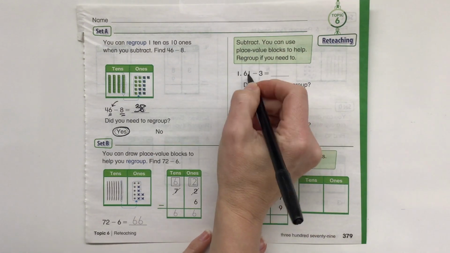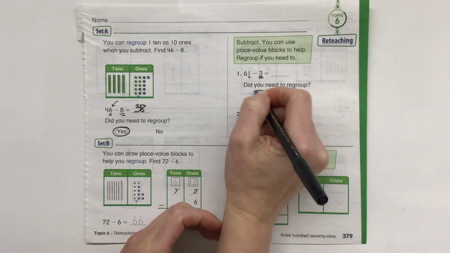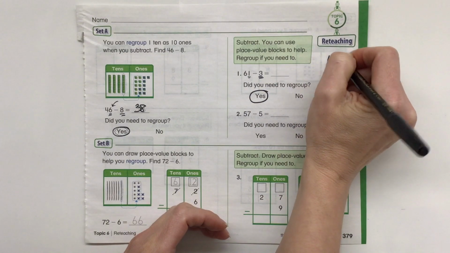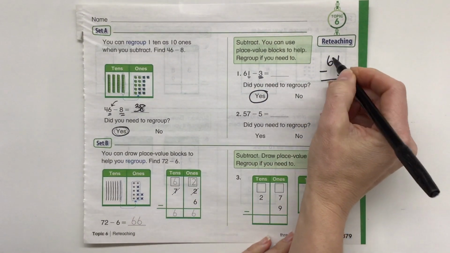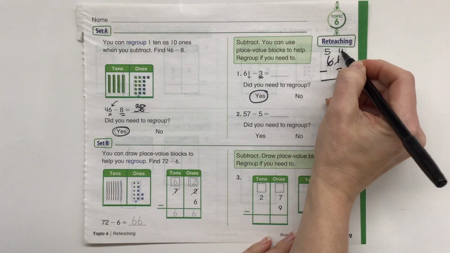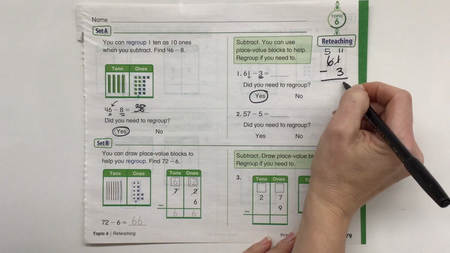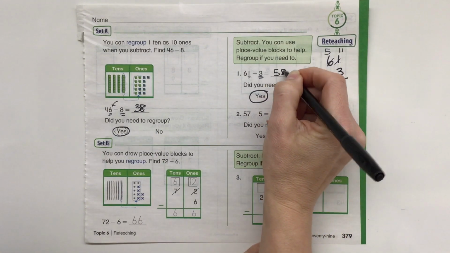So 61 minus 3, well, I can already tell 1 minus 3 is not going to work. I'm going to need to regroup. And I'm not going to draw pictures on this one. I'm going to go ahead and just stack it and subtract. 1 minus 3, I have to regroup. That becomes 5 groups of 10, and that becomes 11. 11 minus 3 is 8, and 5 minus nothing is 5, so 58.